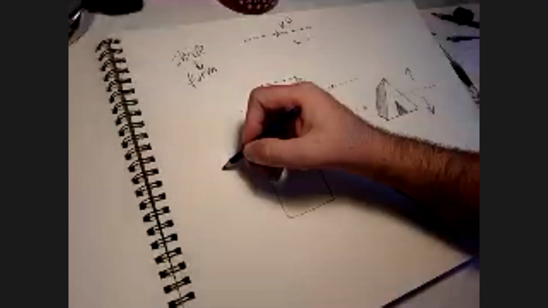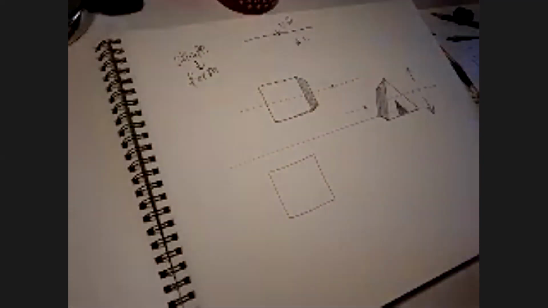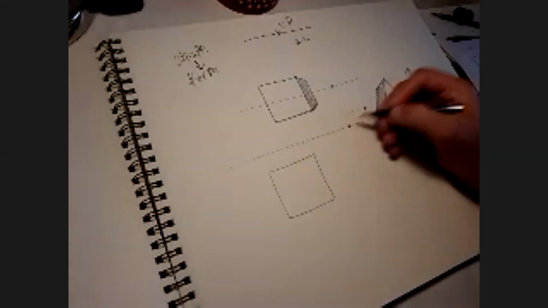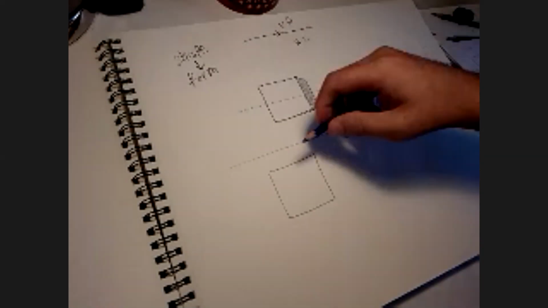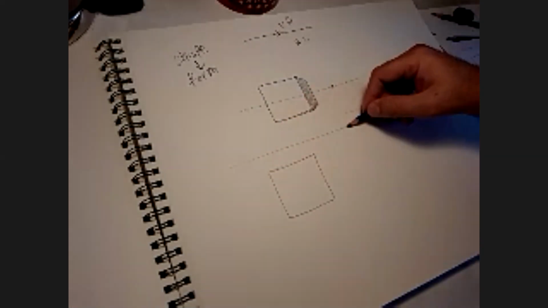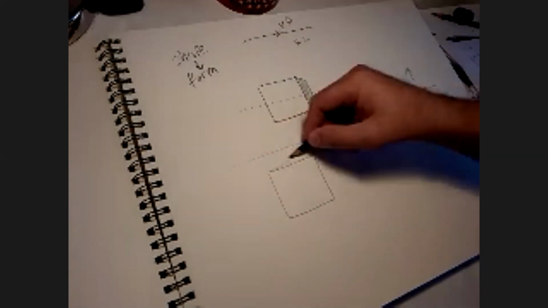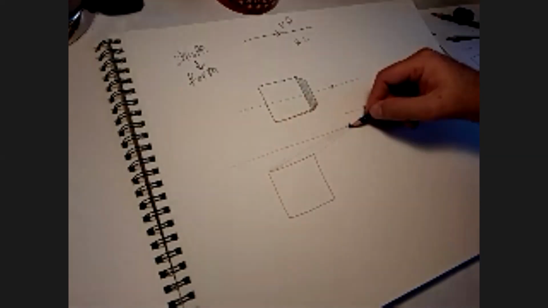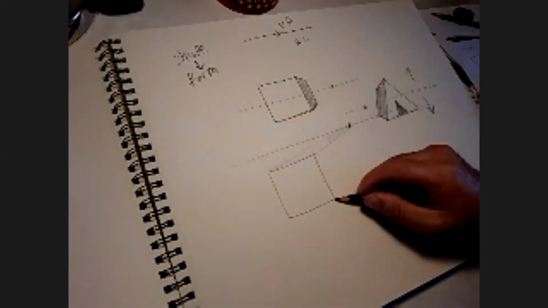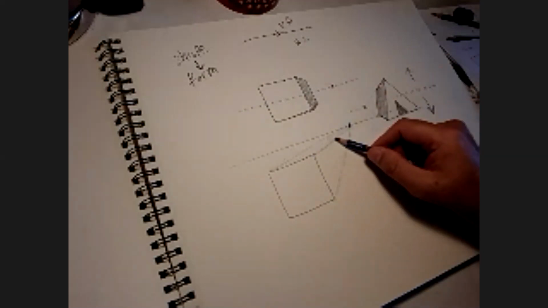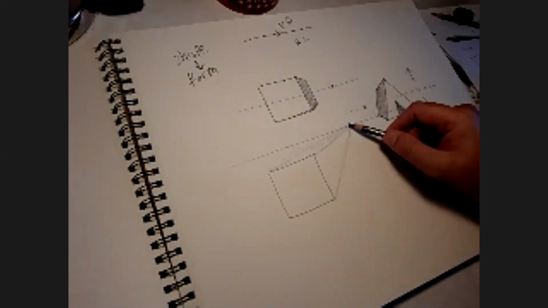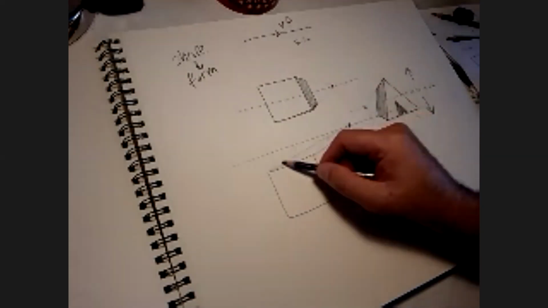This time I put the horizon line on top, and then I put the vanishing point here. Now I can connect 3 corners to this vanishing point. 1, 2, 3. Now I have 2 triangle shapes here. One here, one at the top.